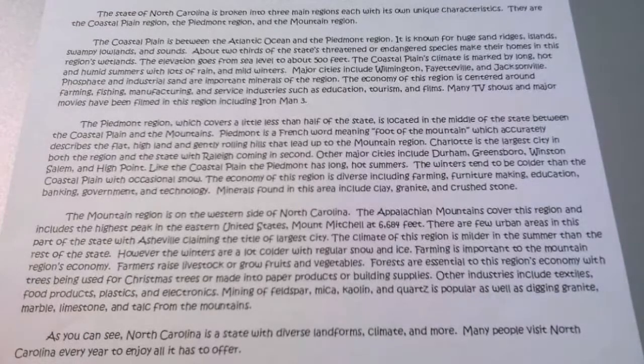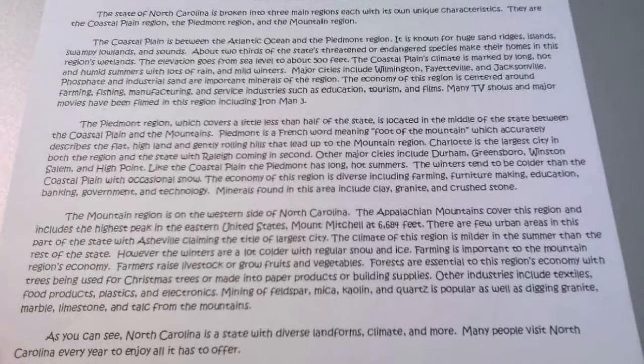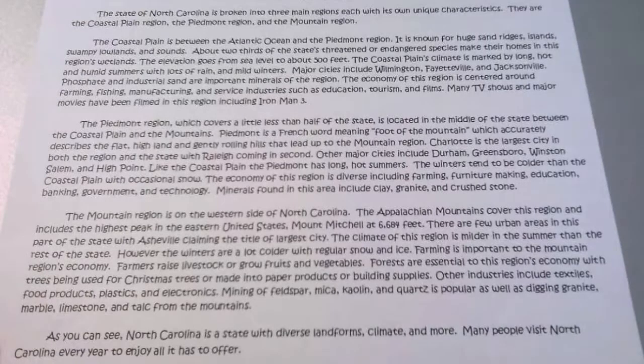The climate or the weather in this region is milder in the summer than the rest of the state. However, in the mountain regions, their winters are going to be a lot colder, and they do get regular snow and ice during the winter. Up in the mountain region, farming is important to that region's economy. Their farmers raise livestock, grow fruits and vegetables. They also have forests, which are essential to the region's economy, with trees being used for Christmas trees or being made into paper products or building supplies.